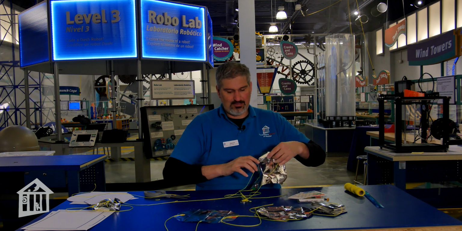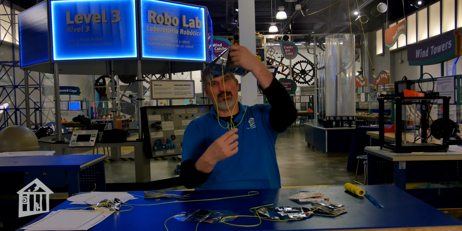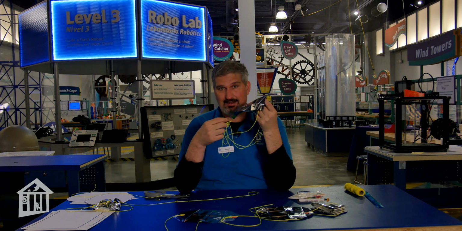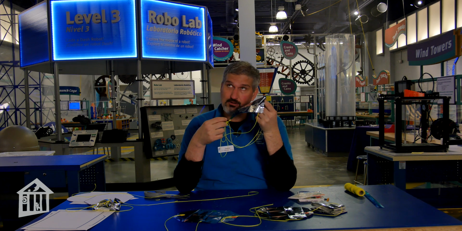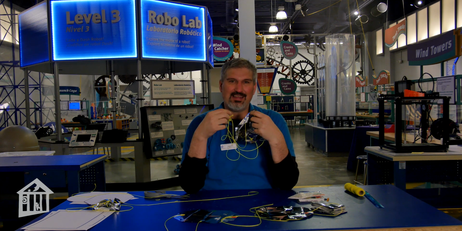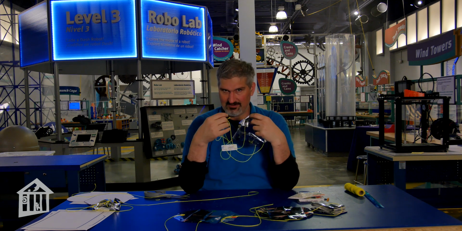Okay, and then you have yourself a completed parachute. Now, one thing that you want to be aware of when you go ahead and test your parachute: you can just sort of toss it up in the air and let it fall, but it doesn't give it enough time to deploy and really show you that air resistance.